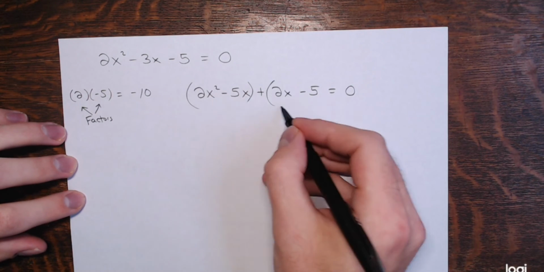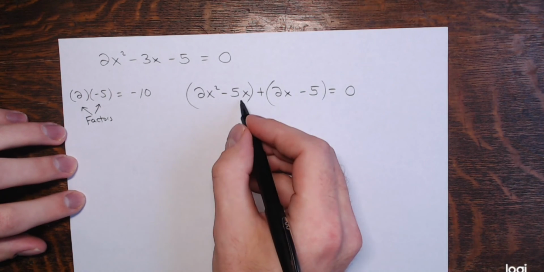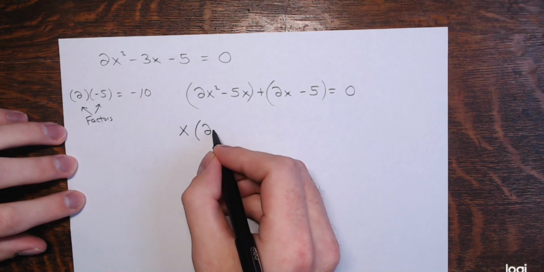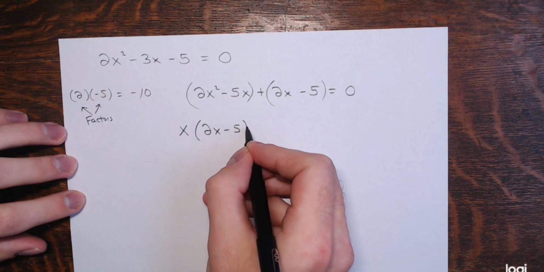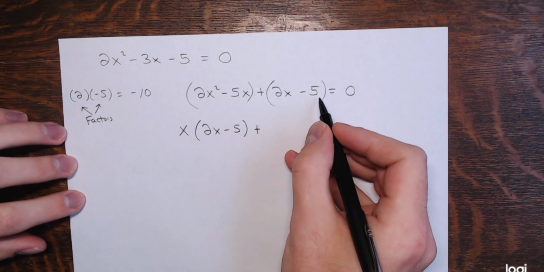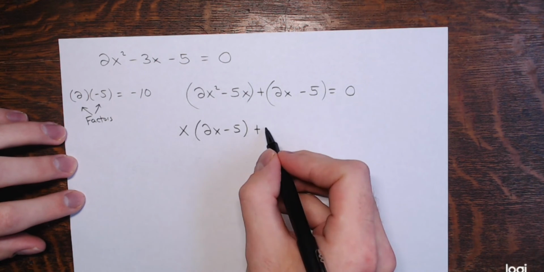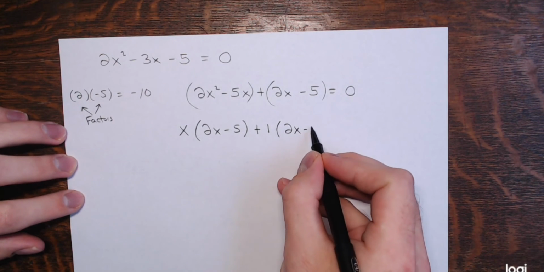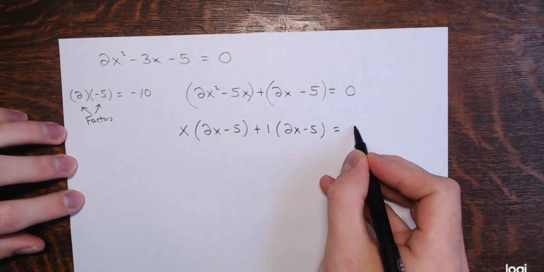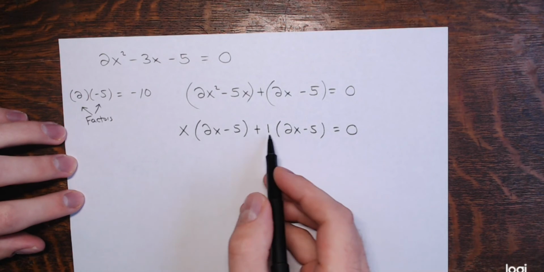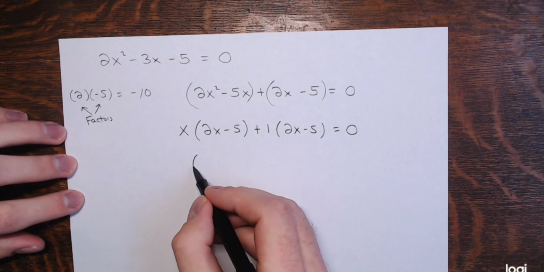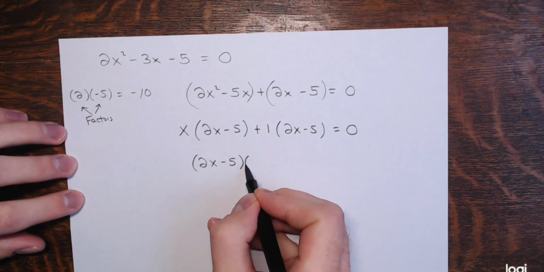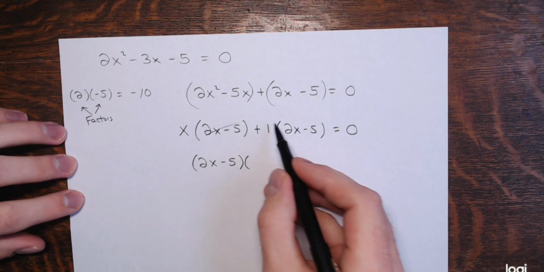First group has a common factor of x times (2x − 5), plus the second group, the greatest common factor is 1. Now you can write 1 if you want, and then times the quantity (2x − 5). And then both these terms have a factor of 2x − 5 in common, so that comes out. And when that comes out, the remaining factor would be x + 1.